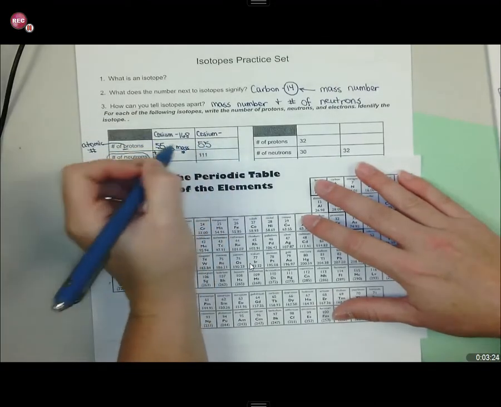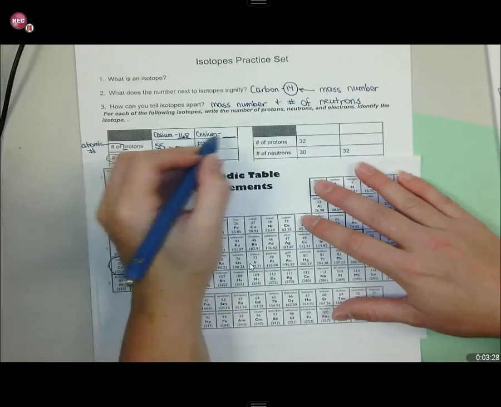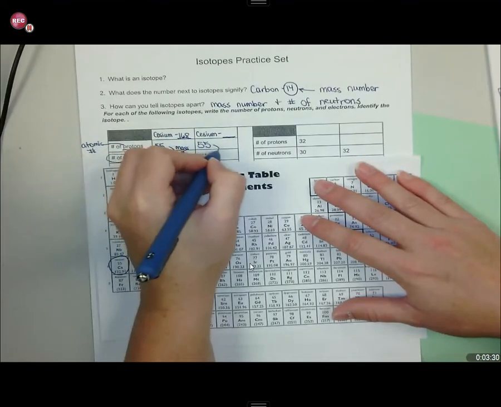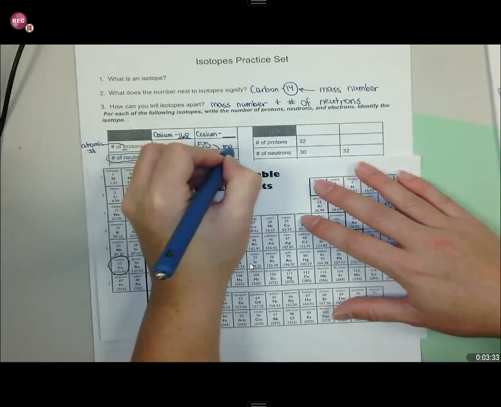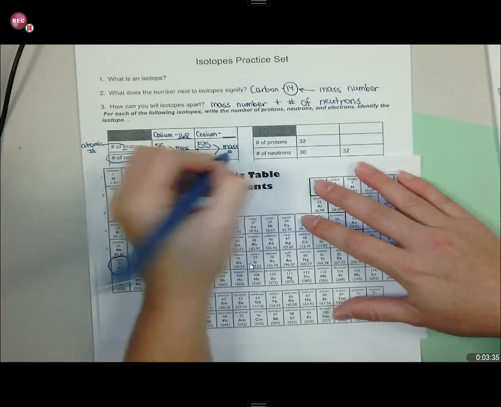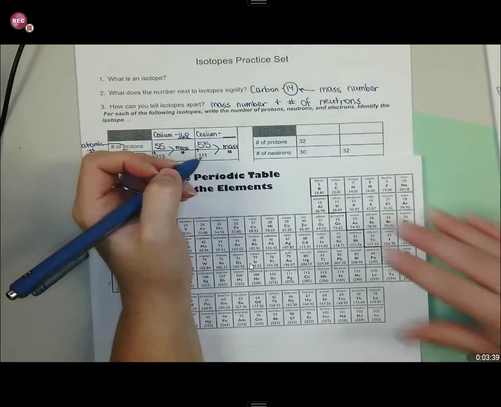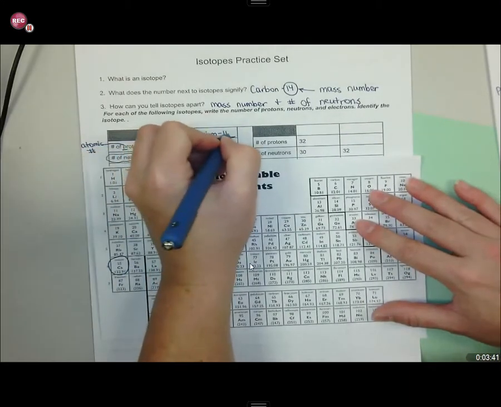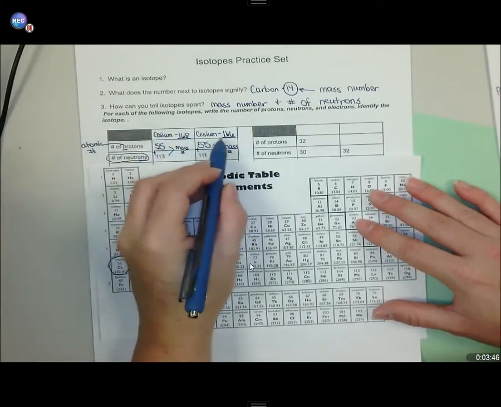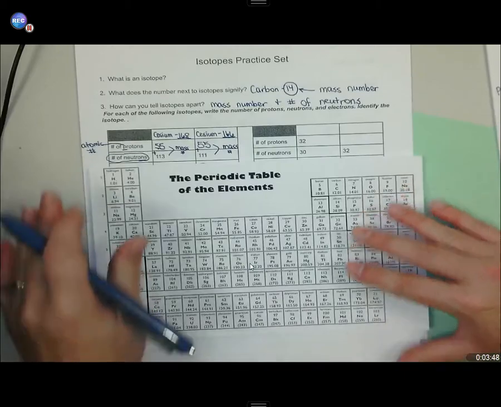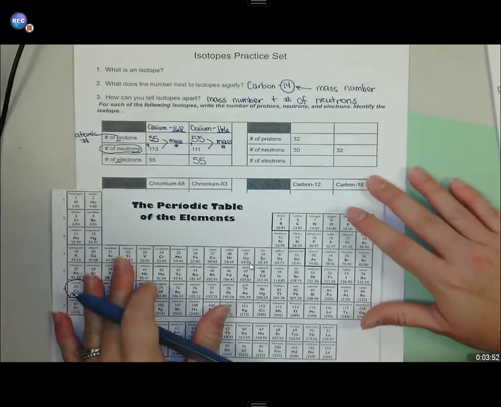Now you're going to come over here and find the mass number for this one. We're going to do the same thing. We're going to add these two to give us our mass number. So we have 55 plus 111. That's going to give you 166. So you have two isotopes, cesium 168 and cesium 166. Okay? So make sure you write it down.